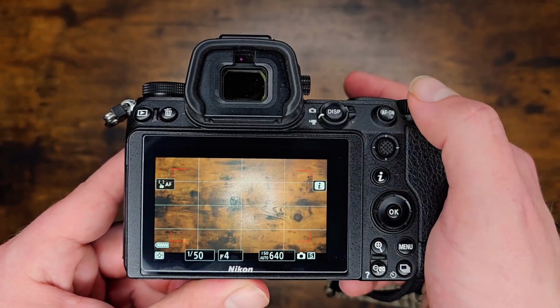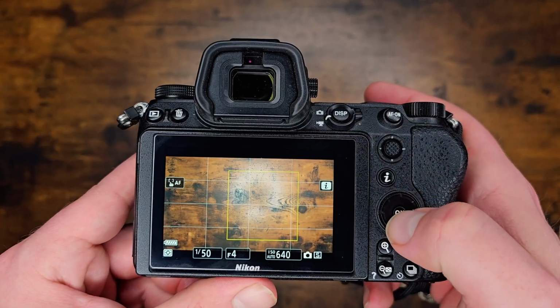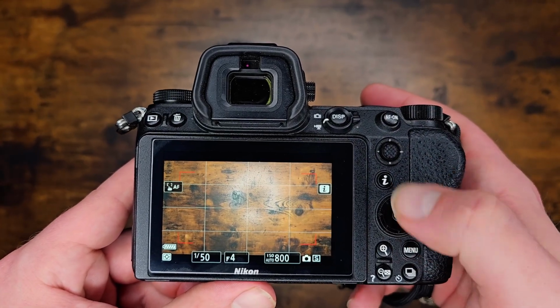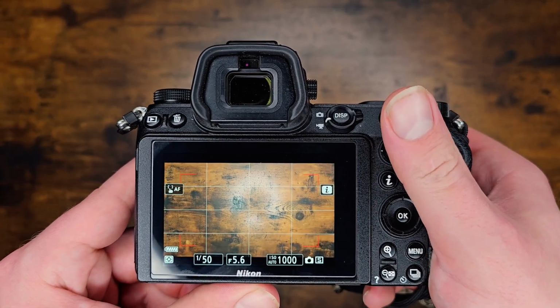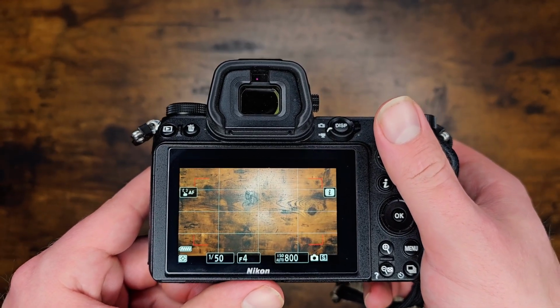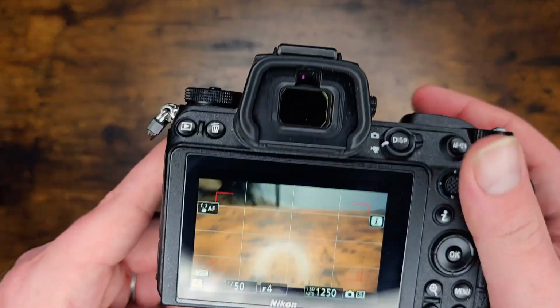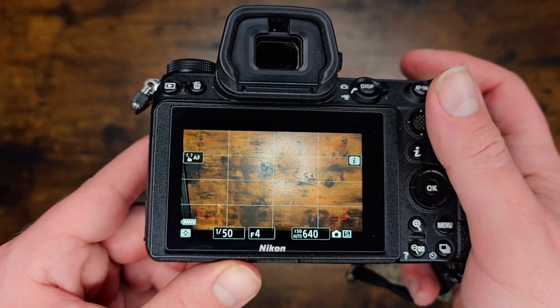Let's set our shutter speed. Using the back dial, change it to 1/50th of a second to follow that 180-degree shutter rule. For aperture, that's changed with the front dial. I like to leave this just on the lowest minimum aperture of the lens. This lens is the 14-30 f/4, so we're going to change that to f/4.